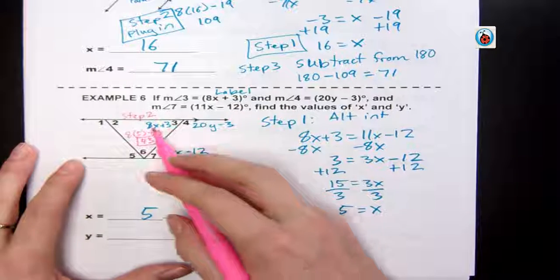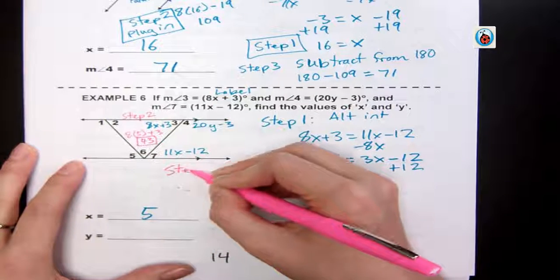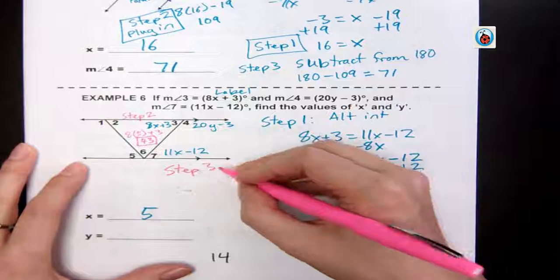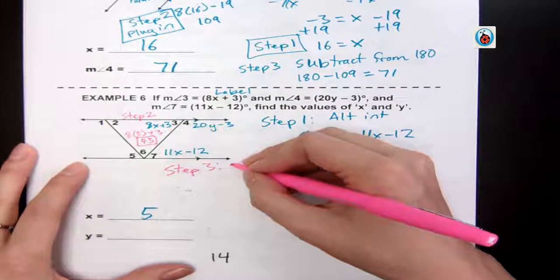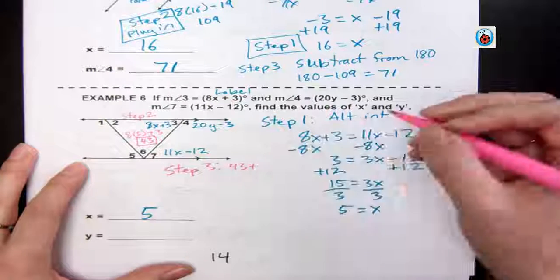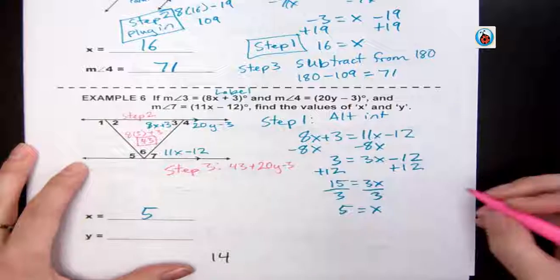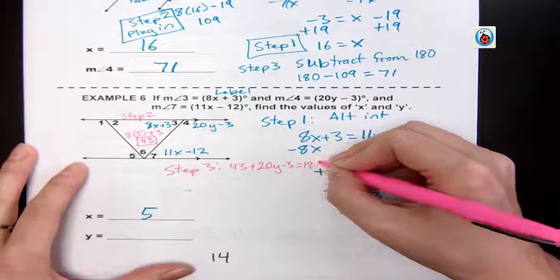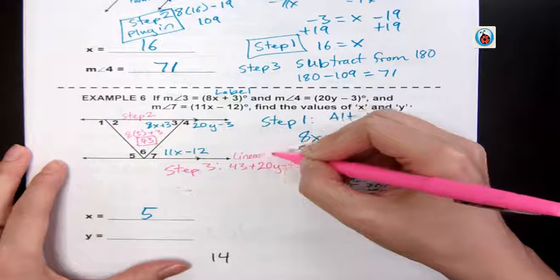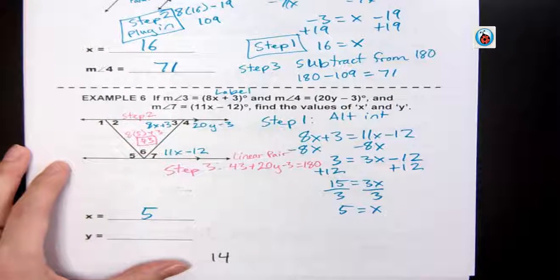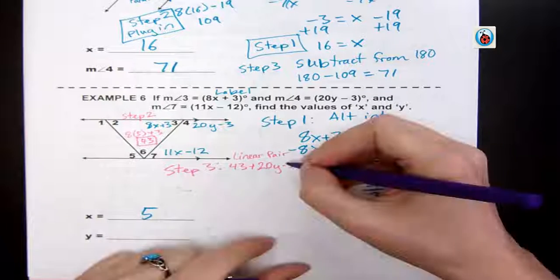And then I go ahead and just set up an equation. I know I have a linear pair, and so the 43 that I just solved for plus 20y minus 3 must equal 180 because it's a linear pair. And then I solve.